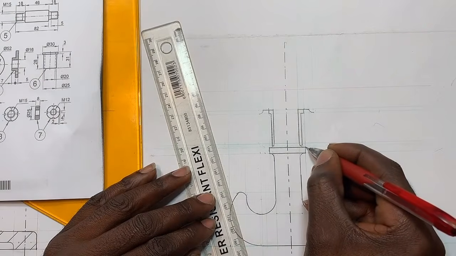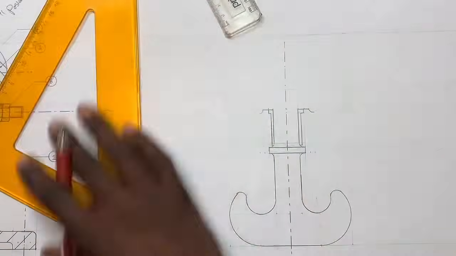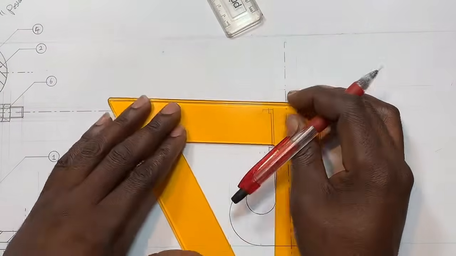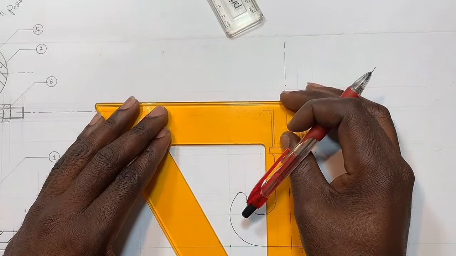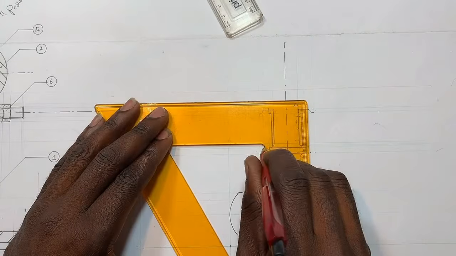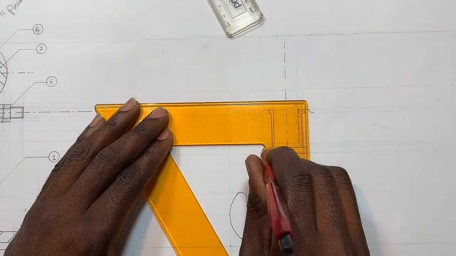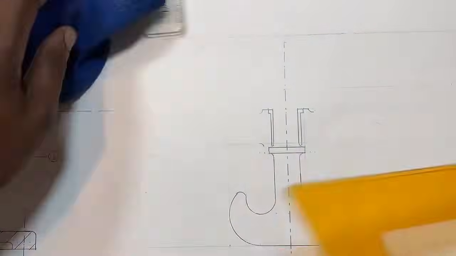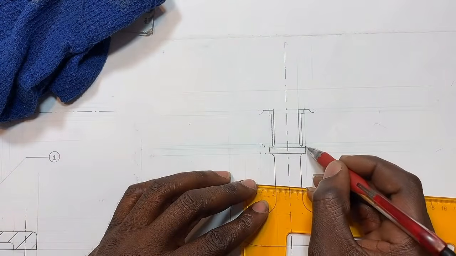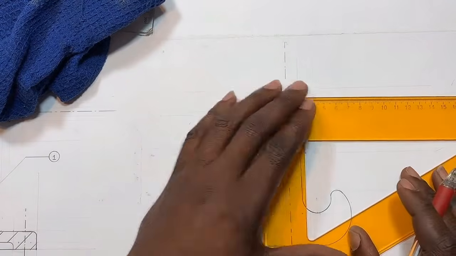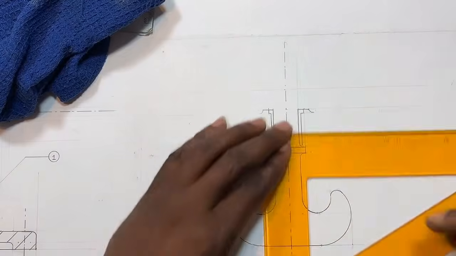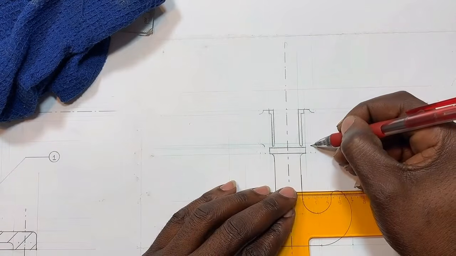So it will be from here till right there. Like this. There it is. On this other side, there you go, from here to right there.